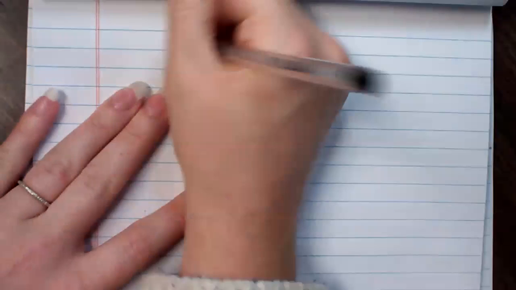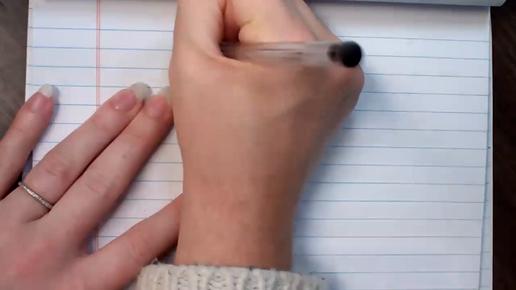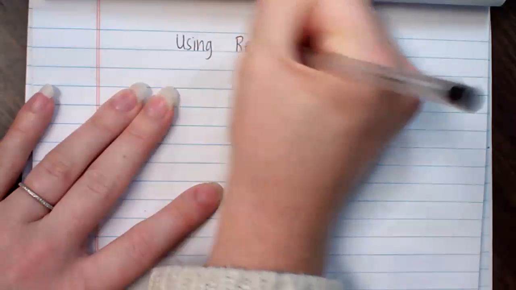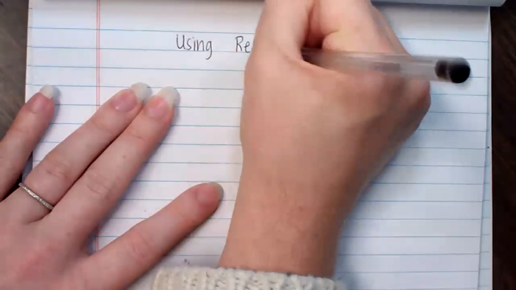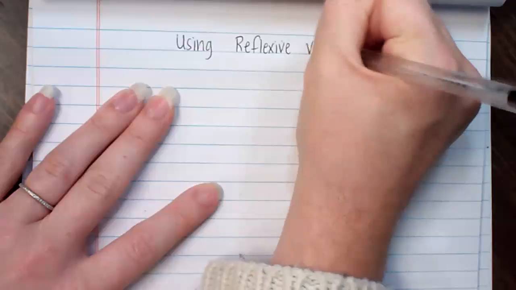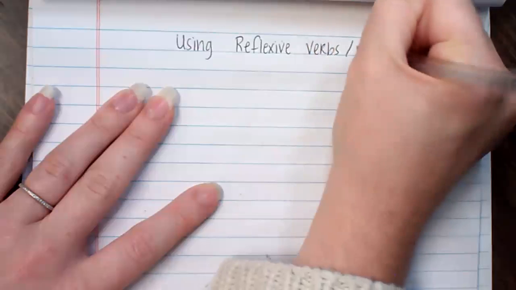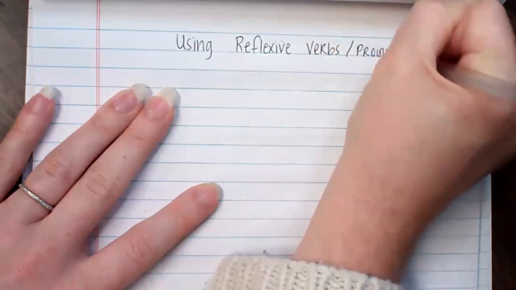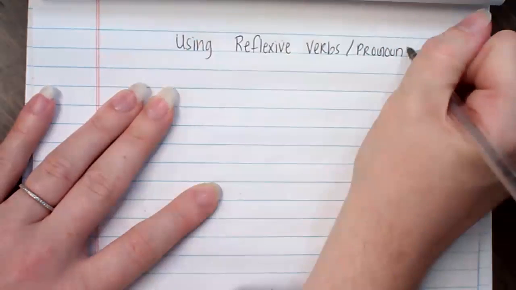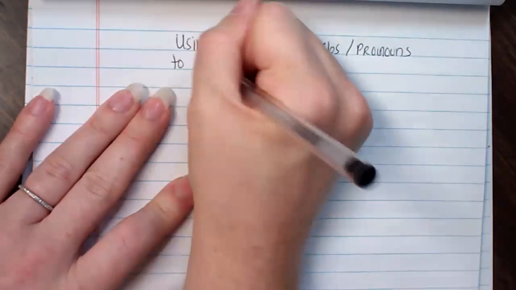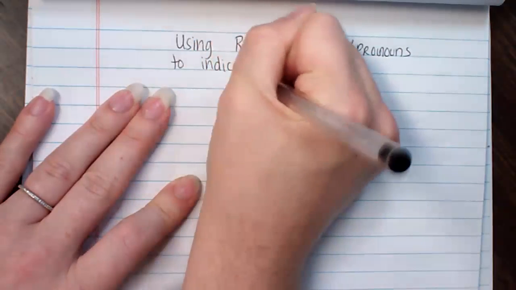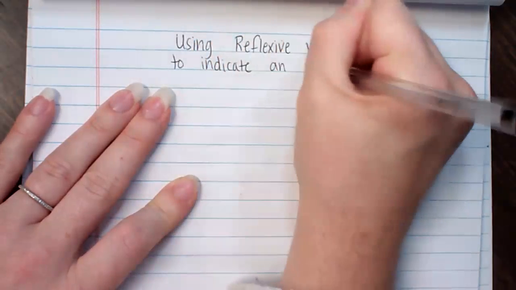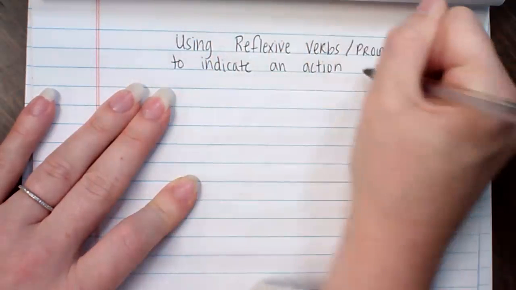So we're going to look at this, and this is actually the more common way to use reflexive pronouns. So we can use reflexive verbs and reflexive pronouns to indicate an action being done to someone else.